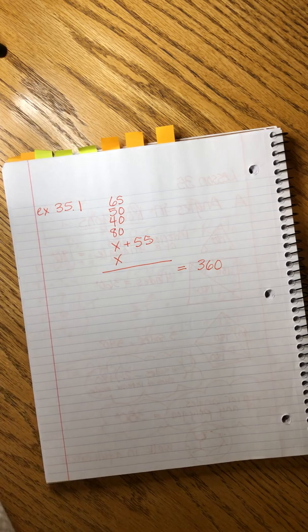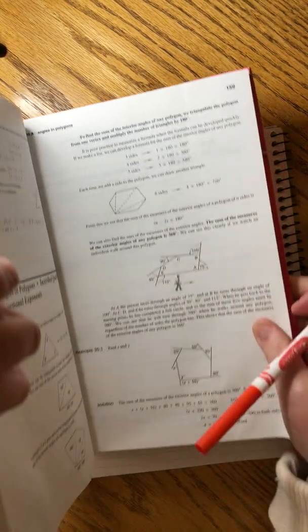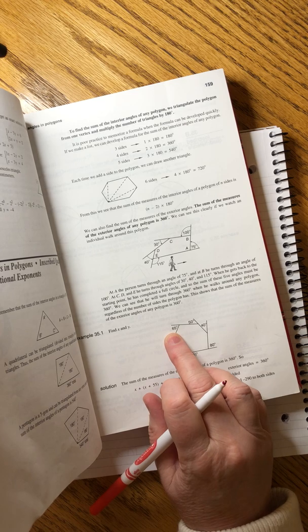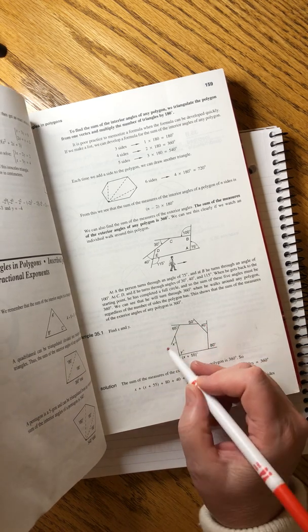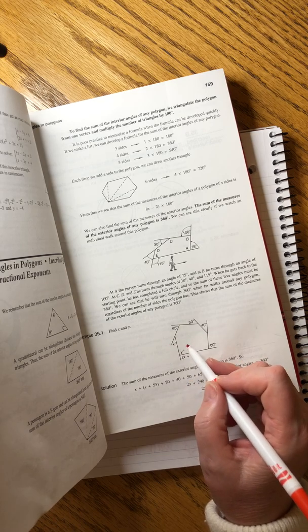Okay, so what I did was I started here at 65, 50, 40, 80, x plus 55, and x. Y is an interior angle. It's not included. Okay?